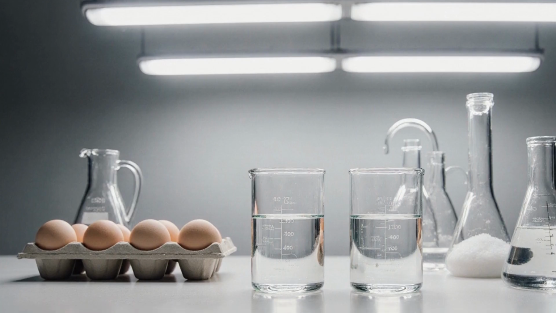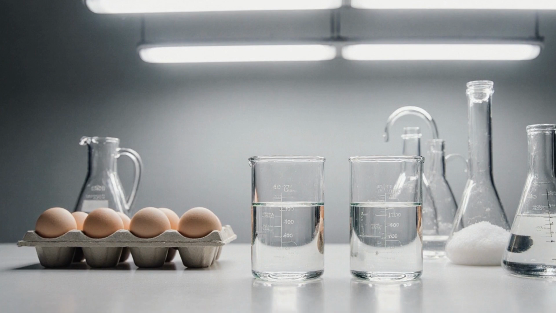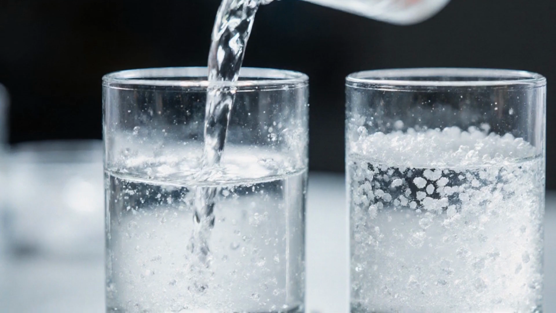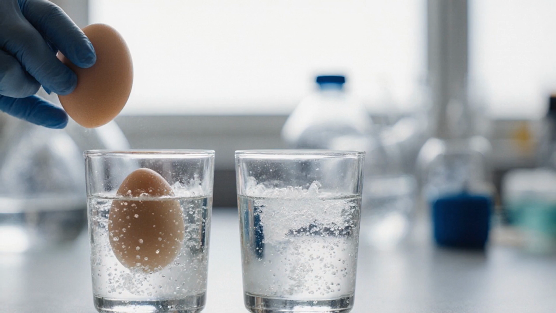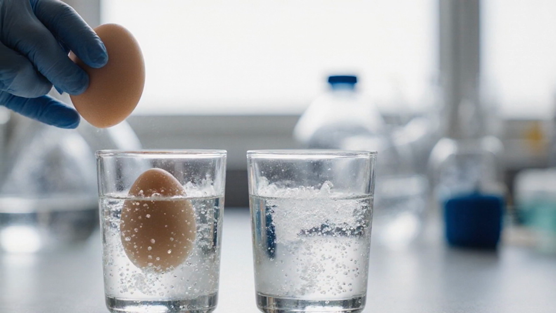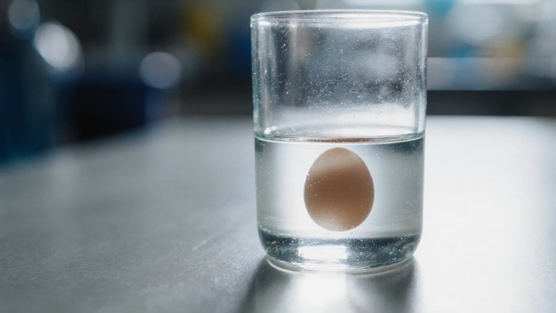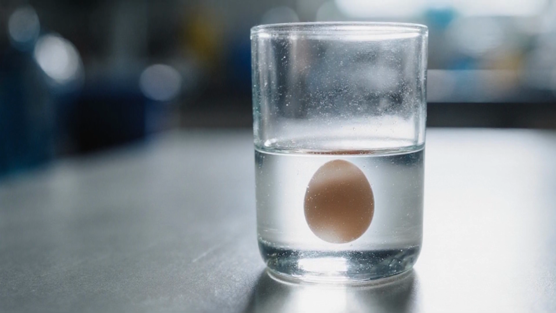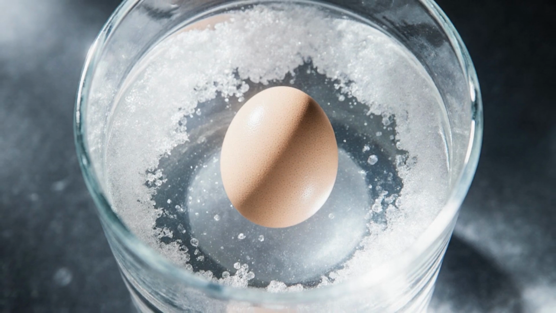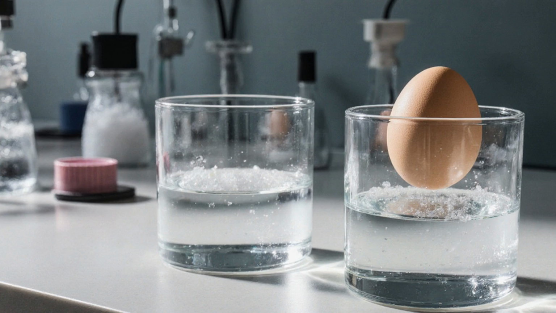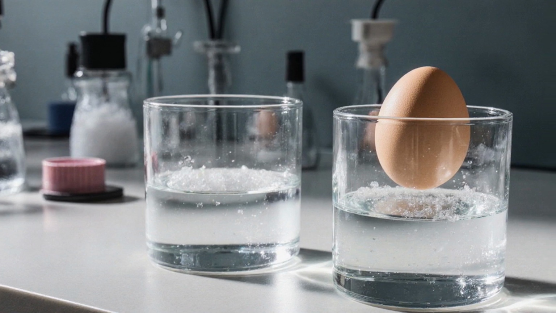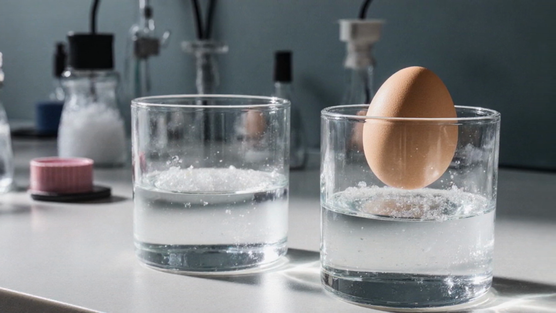The experiment involves comparing an egg's behavior in plain water versus salt water. 2 glasses are prepared, one with plain water, the other with salt water. An egg is placed in each glass to observe the difference in buoyancy. In plain water, the egg sinks to the bottom due to its higher density. In salt water, the egg floats because the salt increases the water's density. The side-by-side comparison visually demonstrates the effect of density on buoyancy.